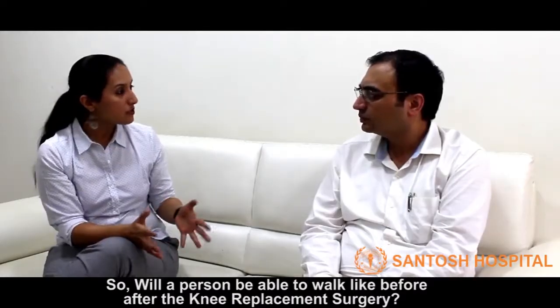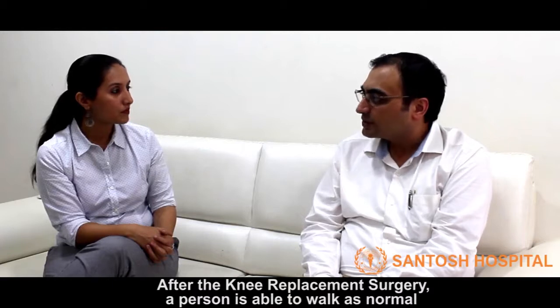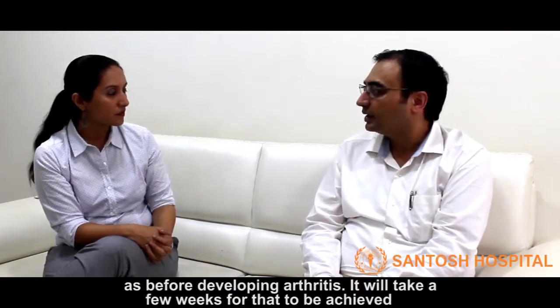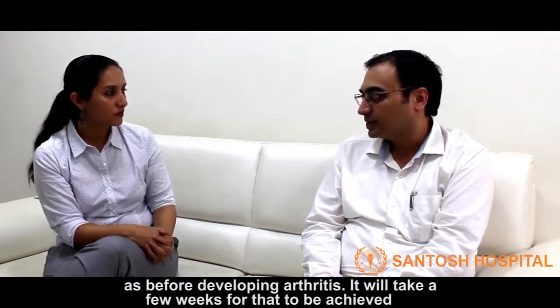So, will a person be able to walk like before after the knee replacement surgery? After the knee replacement surgery, the person is able to walk as normally as before developing the arthritis. It will take a few weeks for that to be achieved.